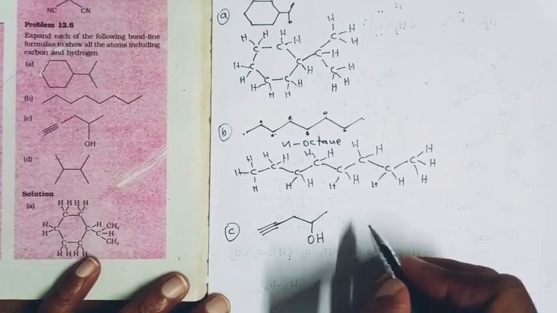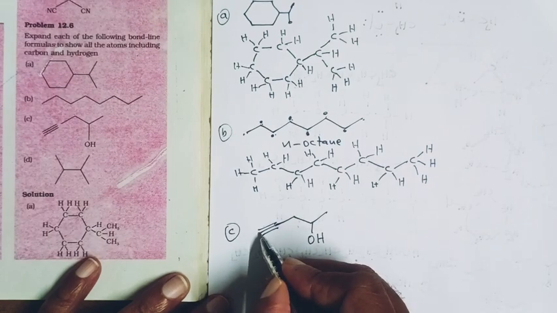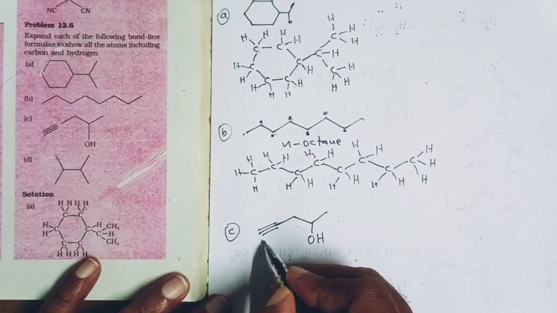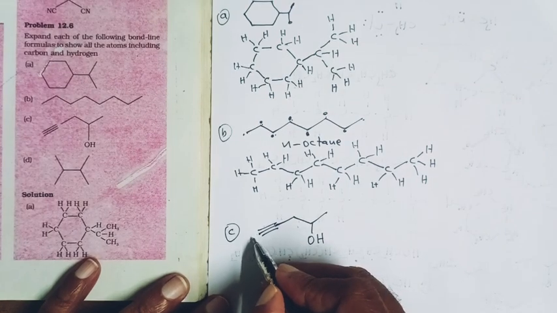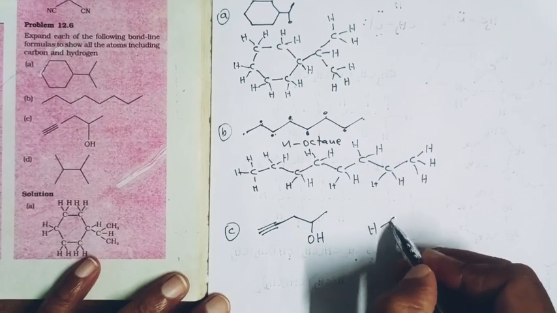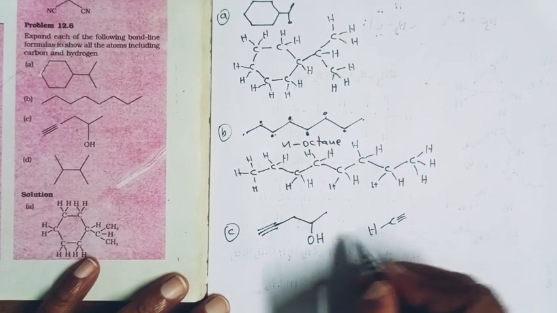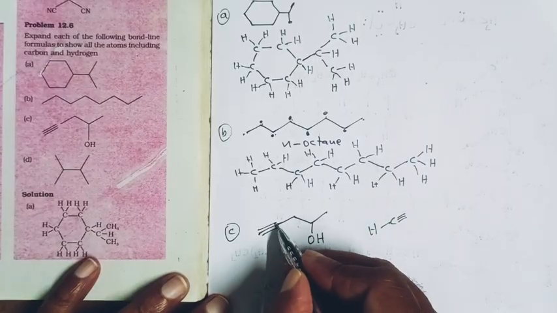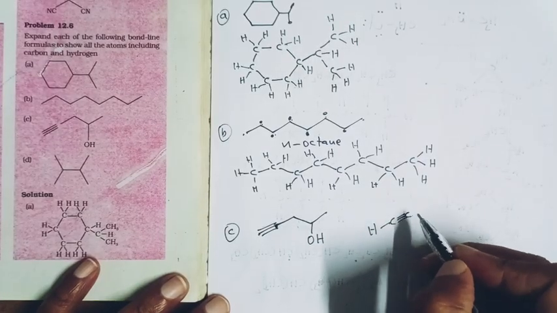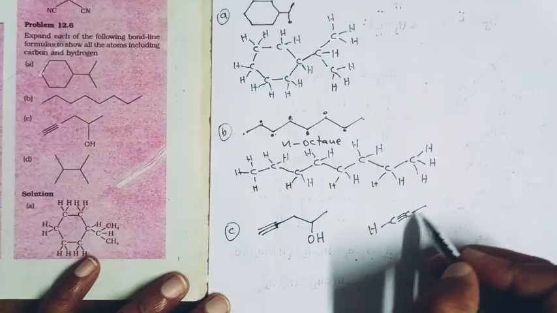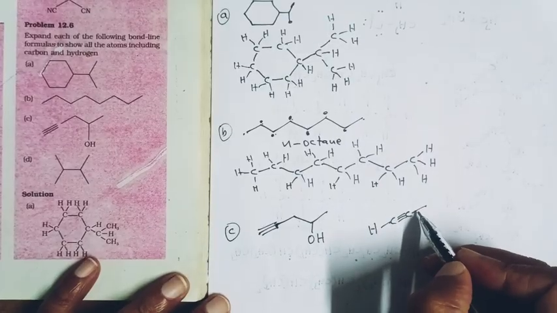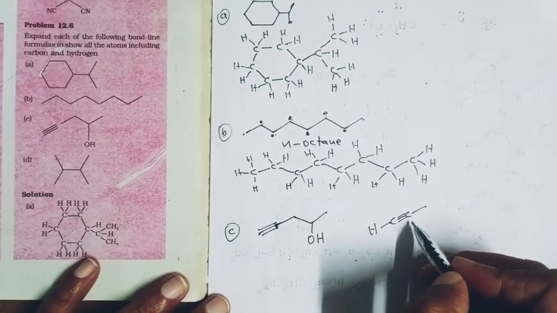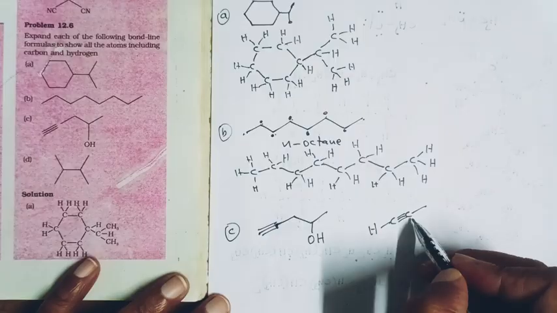Here the carbon has only three bonds, so one hydrogen will be there: H, C, triple bond. This carbon has three bonds, and with this fourth bond, this carbon will not have any hydrogens.